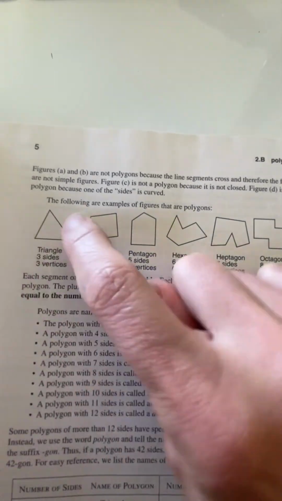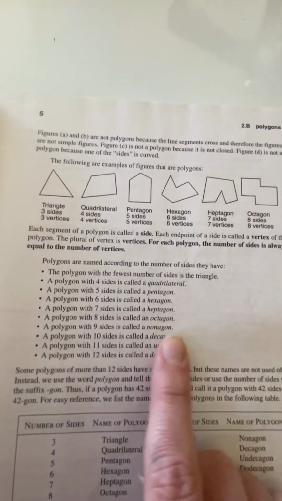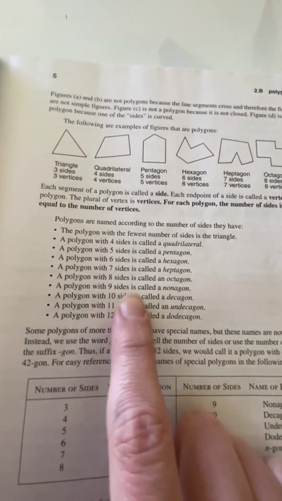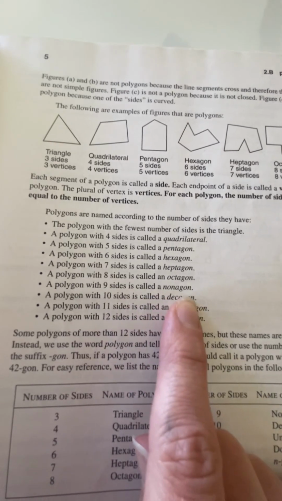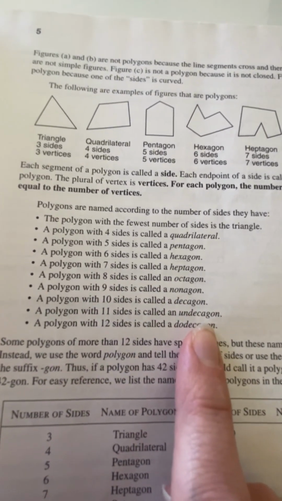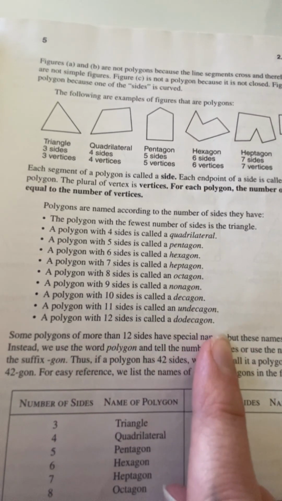And of course the sides are side, side, side. So we've got 3, 4, 5, 6, 7, 8. And then it tells you down here, okay, so what if you have more than 7 or 8 sides? Okay, so 9 sides is a nonagon, 10 sides is a decagon, 11 is an undecagon, and 12 is a dodecagon. Okay.